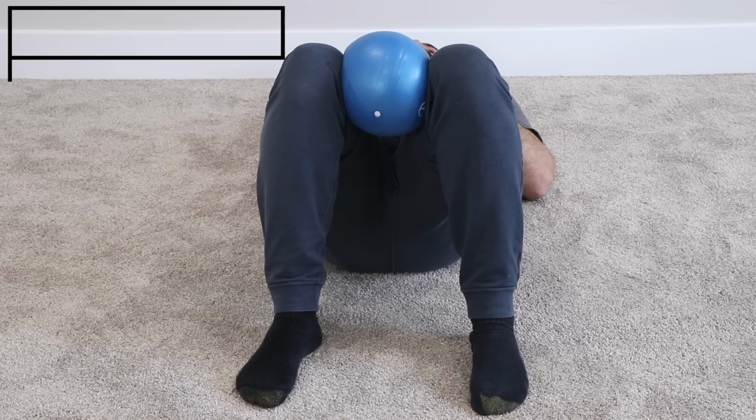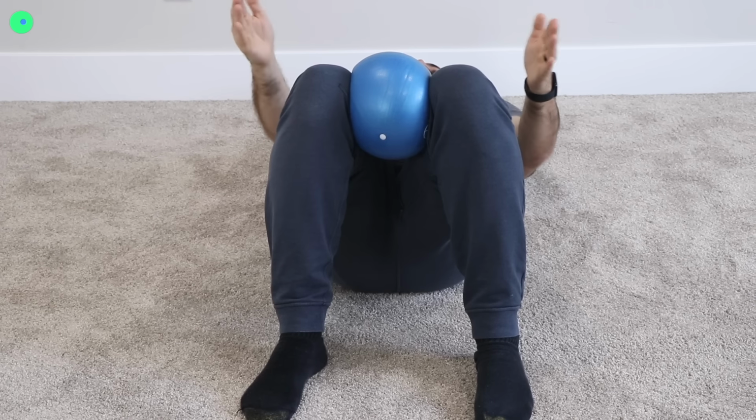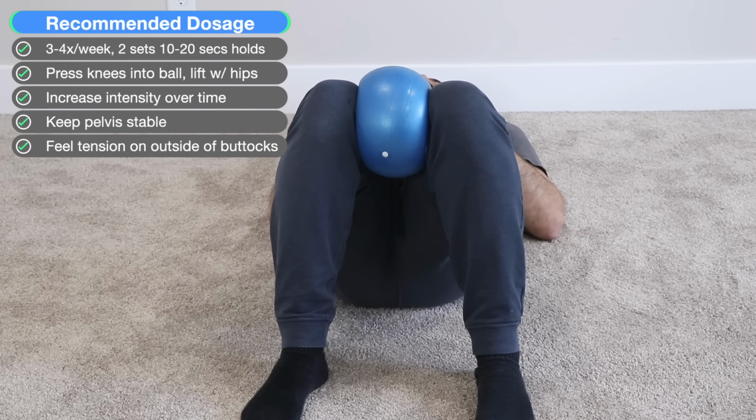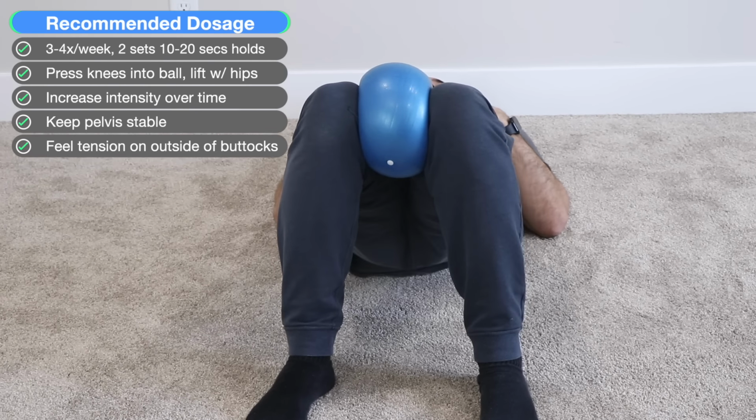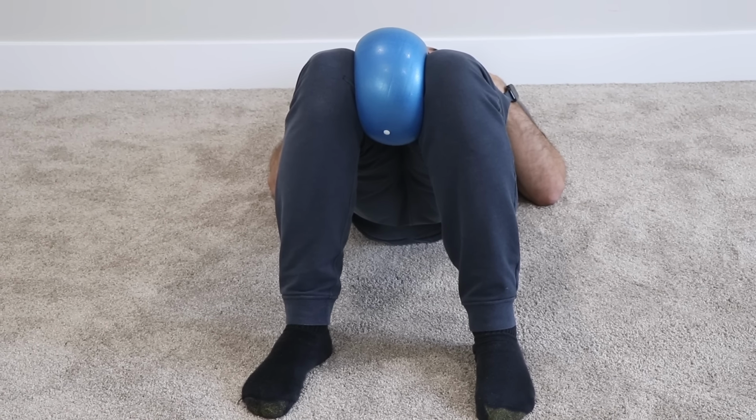Level 3, in that same position on your back with your knees bent, place that ball or cushion between your knees, press your legs inwards into that tension of the ball, and then lift up with your hips as you maintain tension into the ball and hold to tolerance.